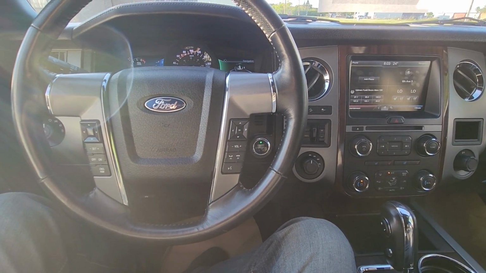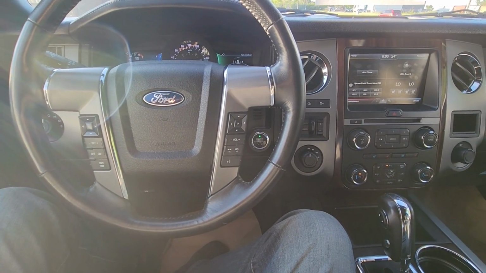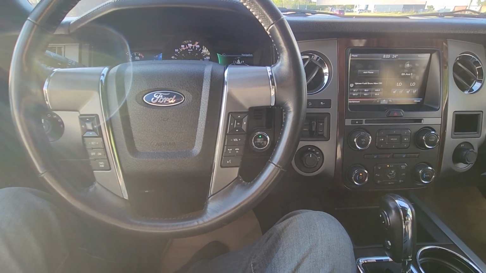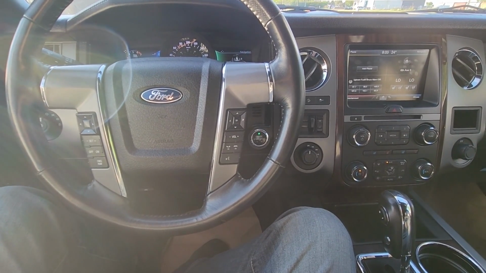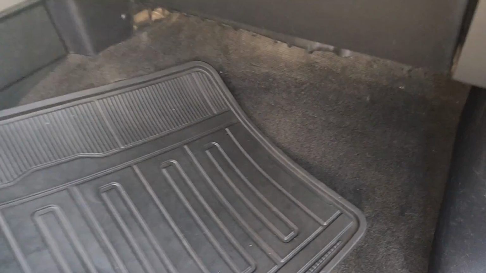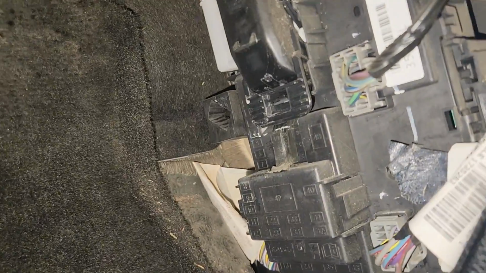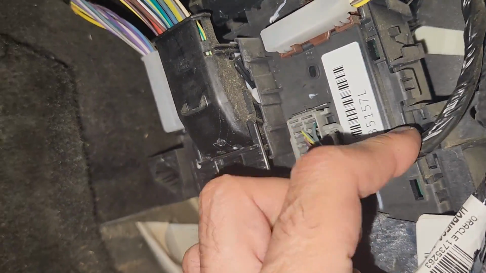In today's video I have a 2015 Ford Expedition and I will show you the factory keypad door code location. Okay, so the code will be located in the passenger's cabin just next to the passenger's right foot. So all you have to do is remove this cover, so just pull it over yourself. And then the code will be right here.